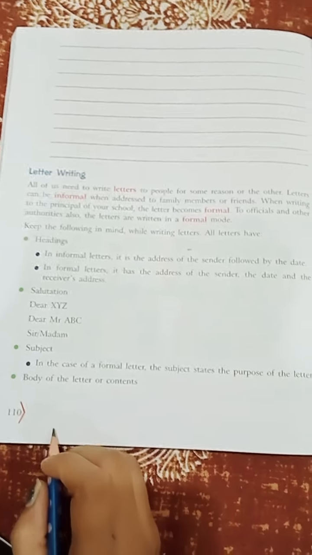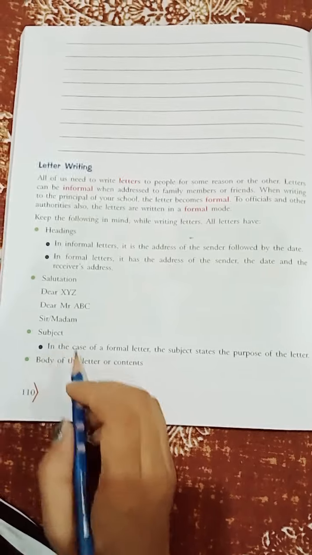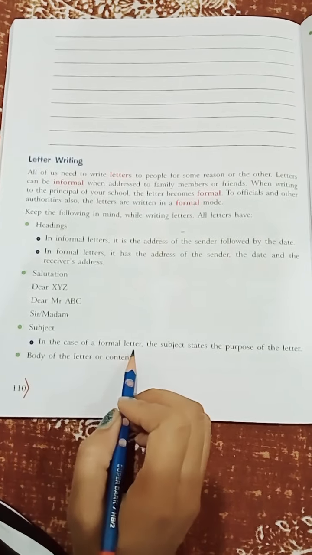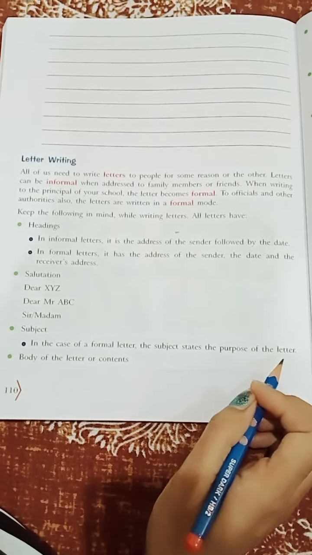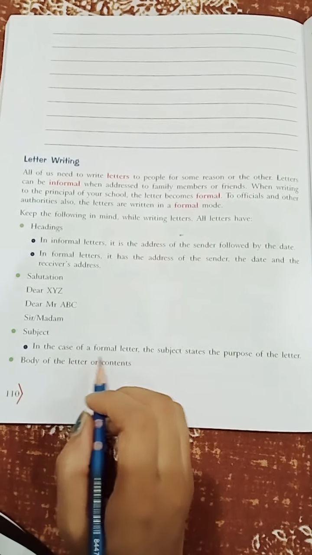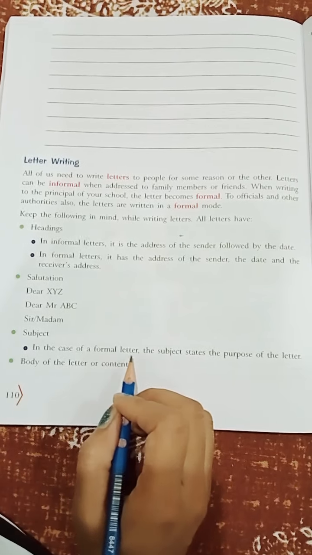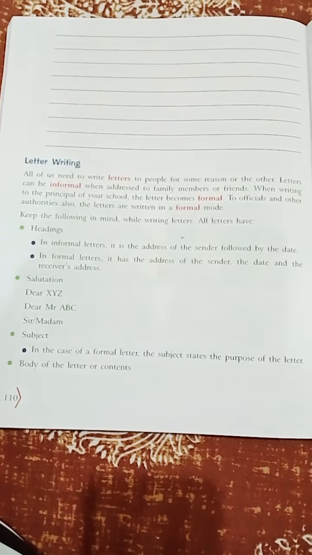After that, the subject. In the case of a formal letter, the subject states the purpose of the letter. So, when we are writing a formal letter, the subject describes the purpose of the letter.